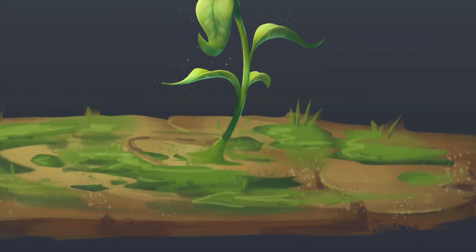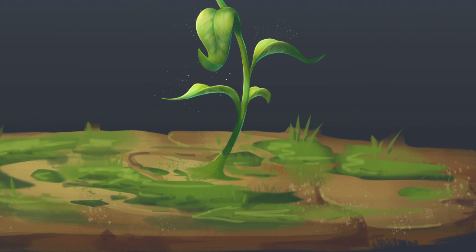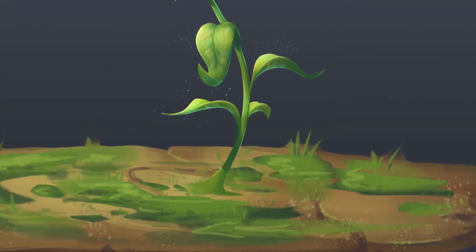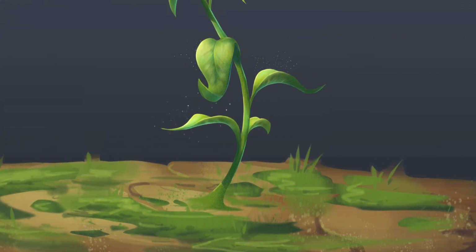So, and that's it already with this tutorial. I hope you enjoyed it. I hope you know a little bit better now how to paint plants.